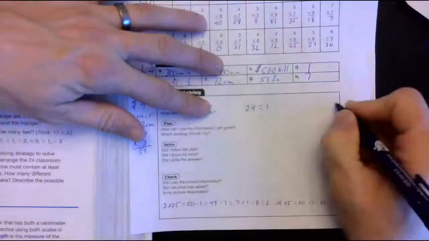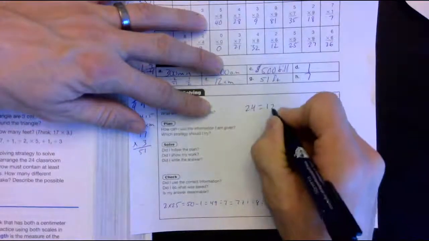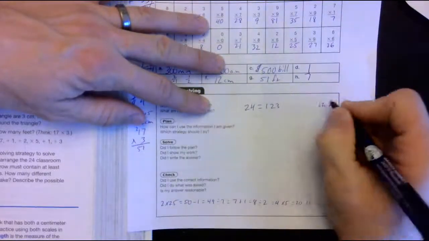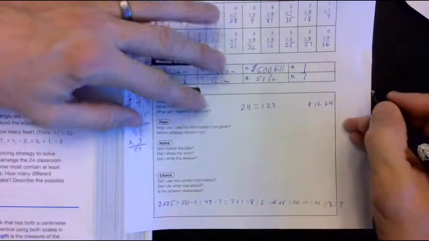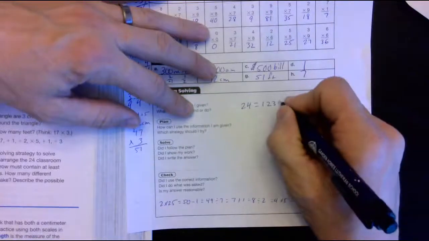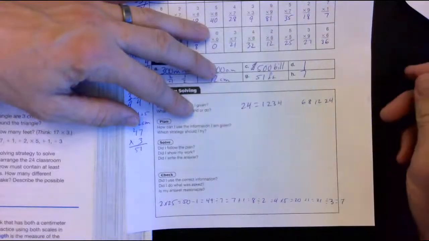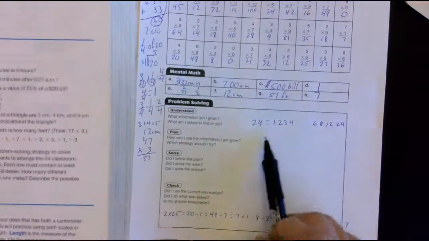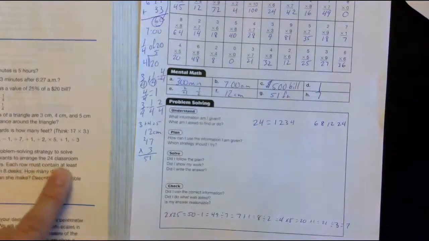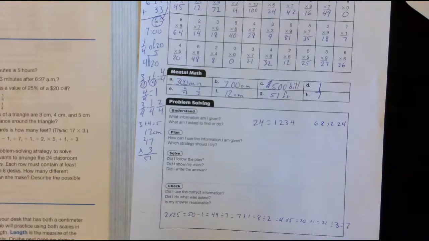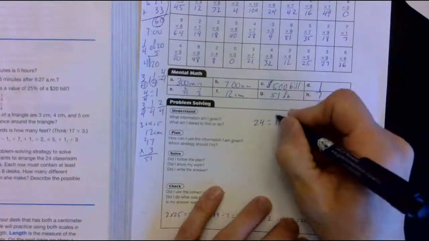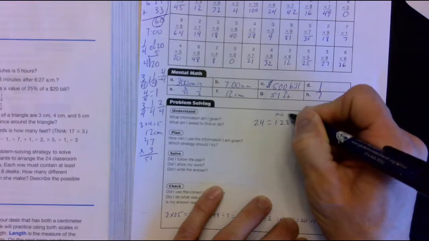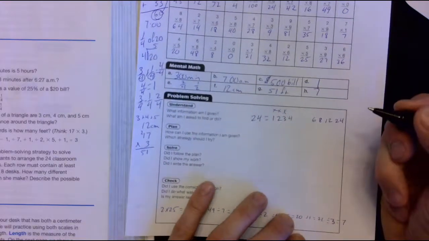Okay, so we got 1 and 24. We got 2 and 12. We got 3 and 8. We got 4 and 6. Let's start making our desks. Well, obviously the 1 won't work, right? Because each row must contain at least 4, but not more than 8. So that's not at least 4. That's not at least 4.